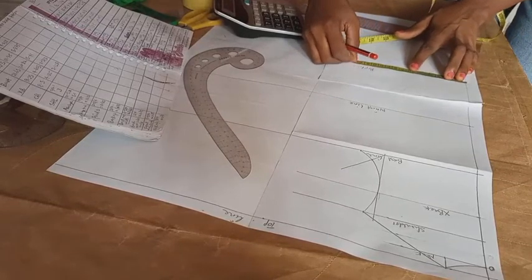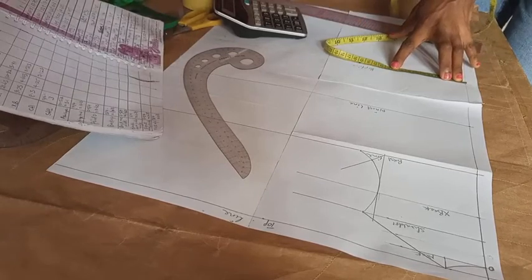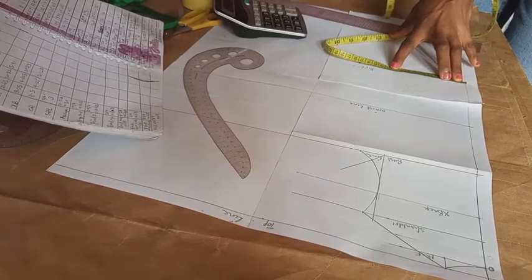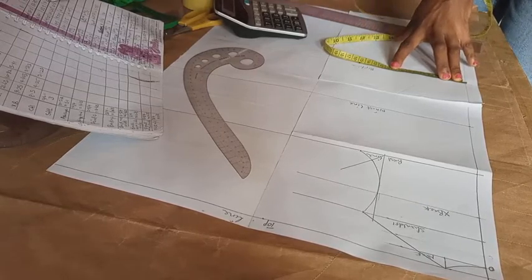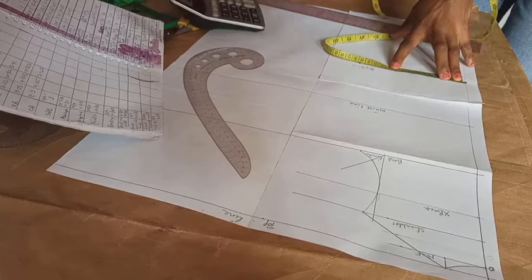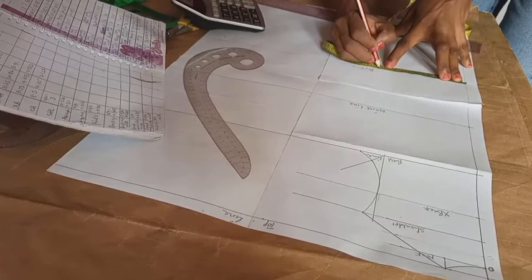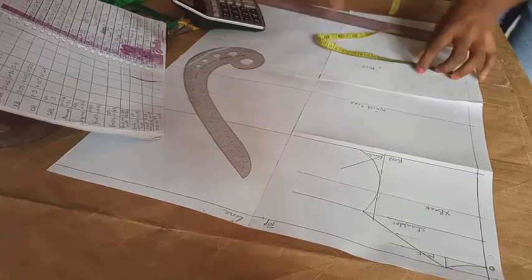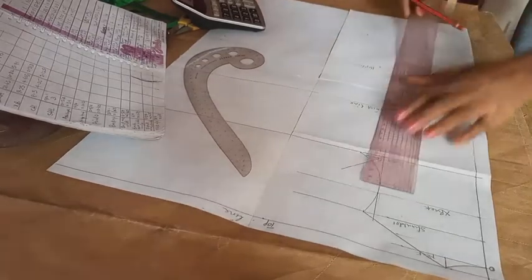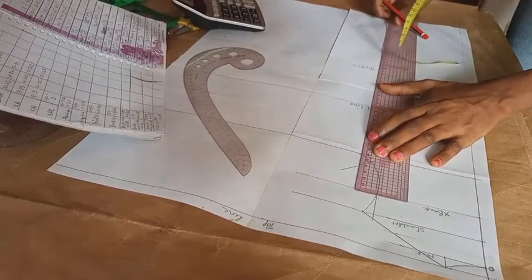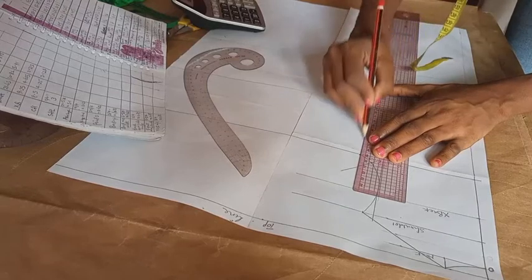Just make sure that when you're measuring yourself or your clients, you don't make it too tight, that alone will give you the ease that you require. My quarter hip is 11.75. So this 11.75 here, I'm going to connect it back to my armhole point.